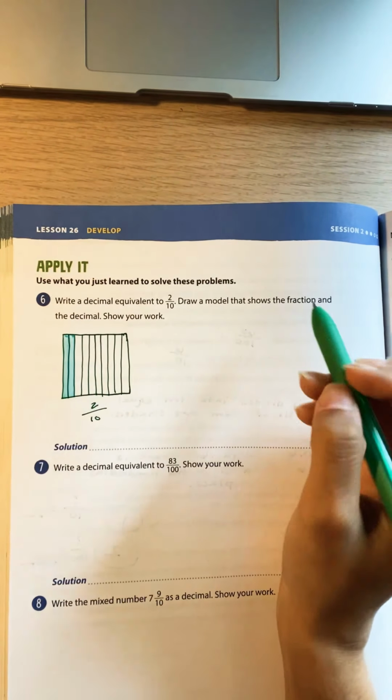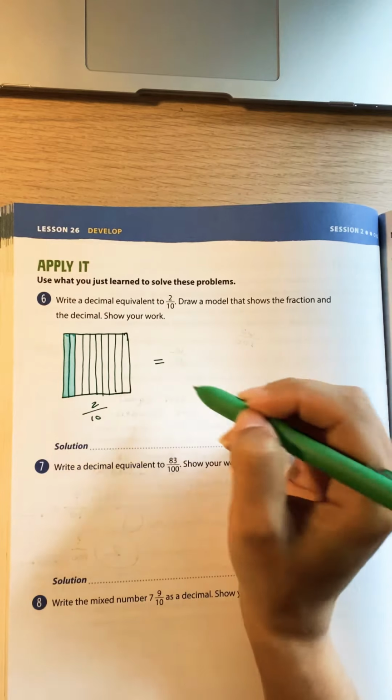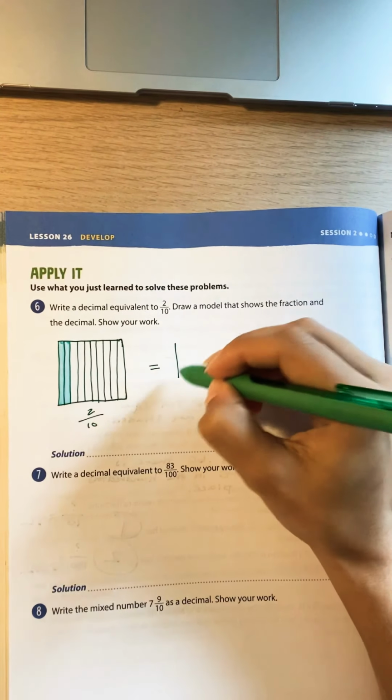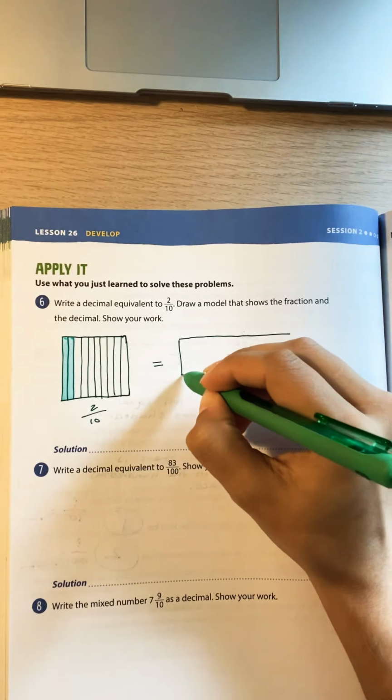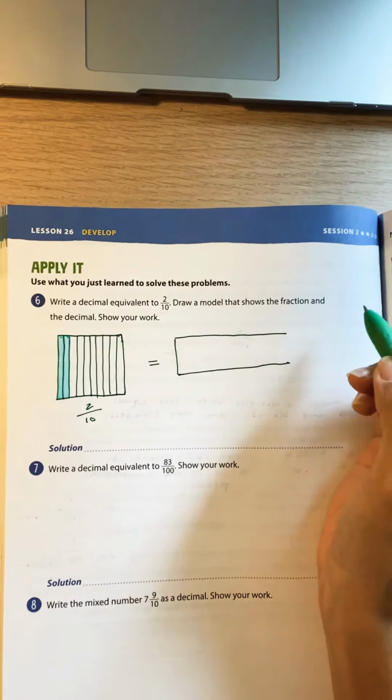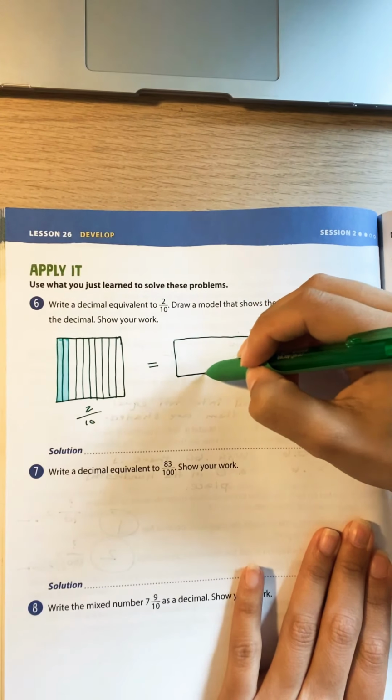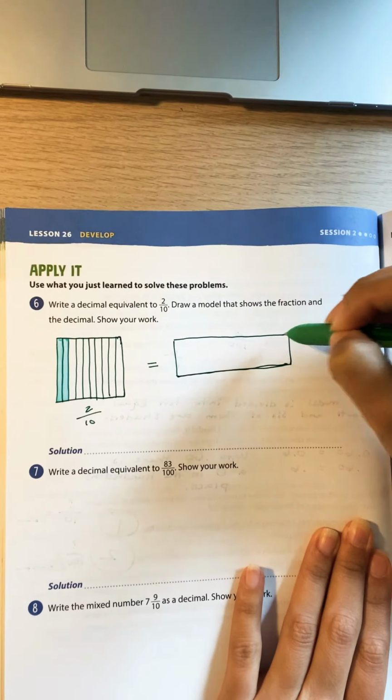Now I need to show it as a decimal. It says write the decimal that's equivalent. So I'm going to do a quick place value chart. Why can't I draw straight lines today? Goodness. Okay.